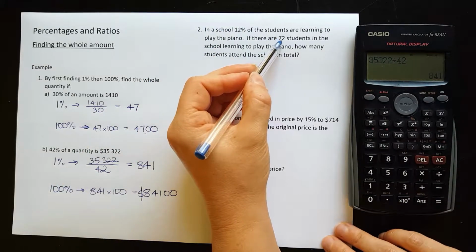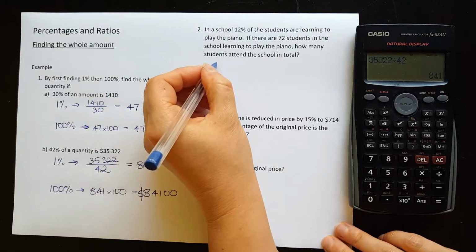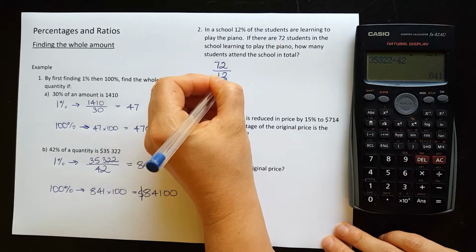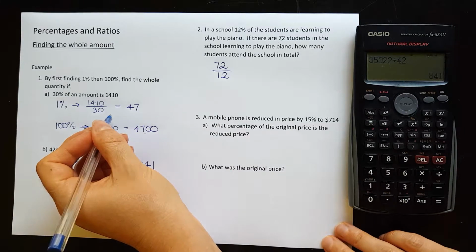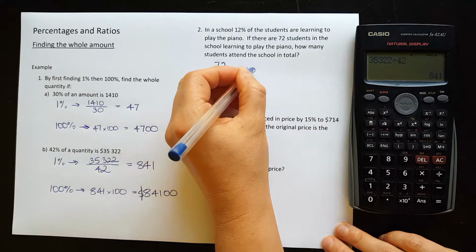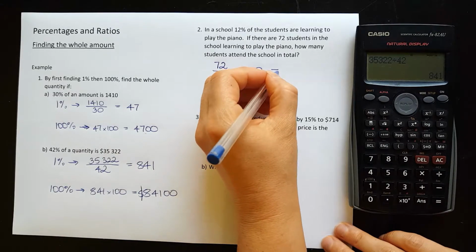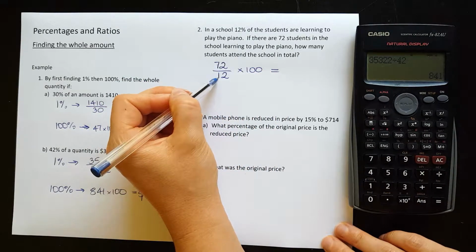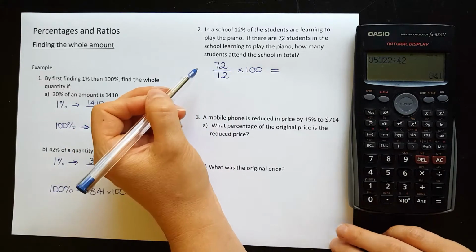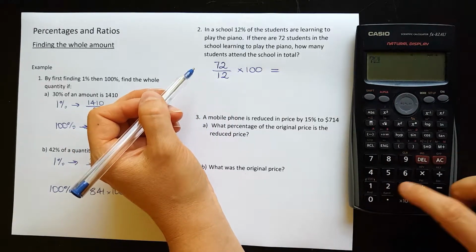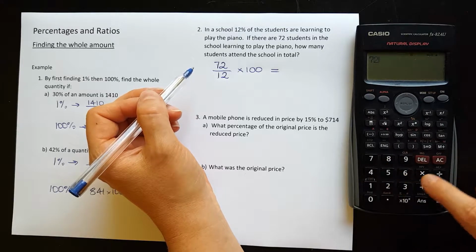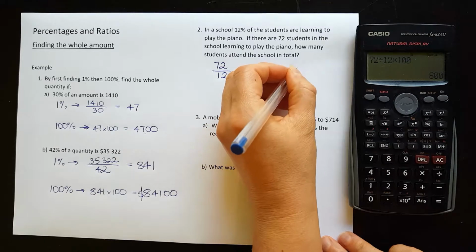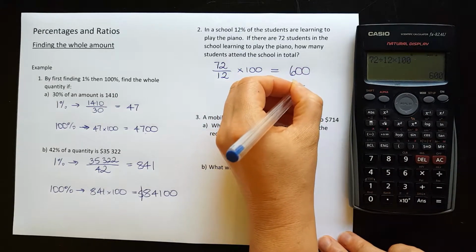I have 72 students represents 12%. If I do 72 divided by 12, that would tell me the 1%, which I then need to multiply by 100 to find the full amount. So that's combining that there. 72 divided by 12 times 100 to find the full amount. That means that there are 600 students in the school.